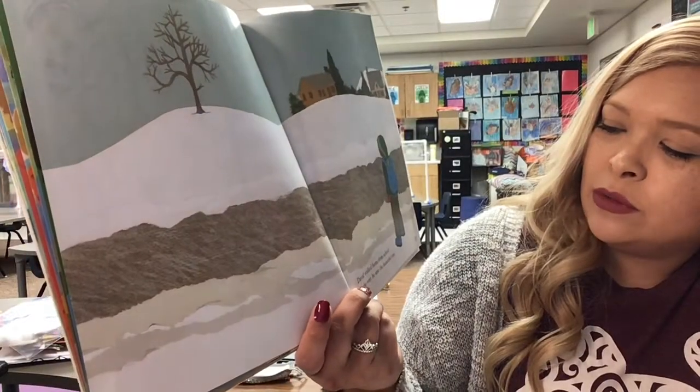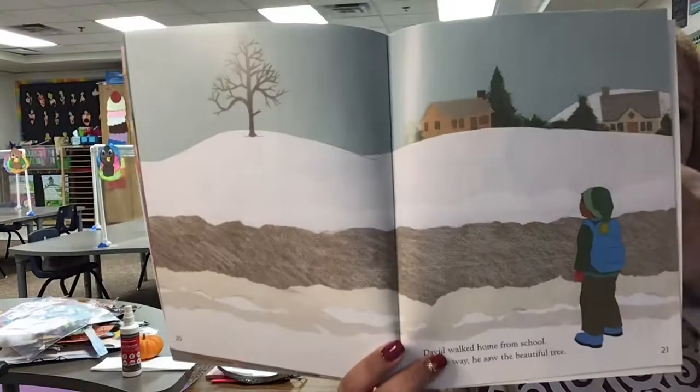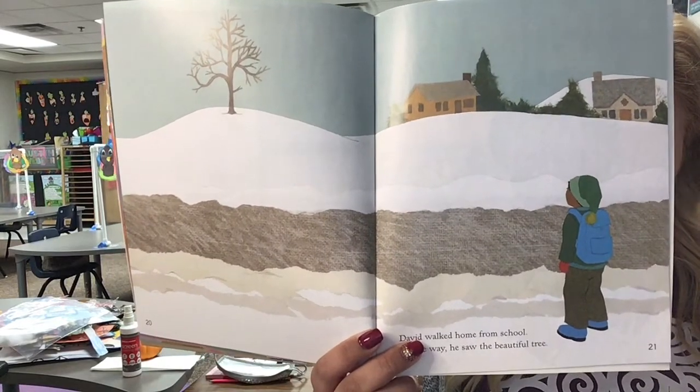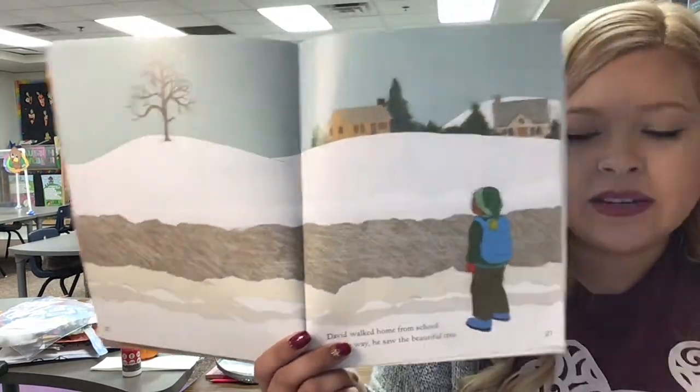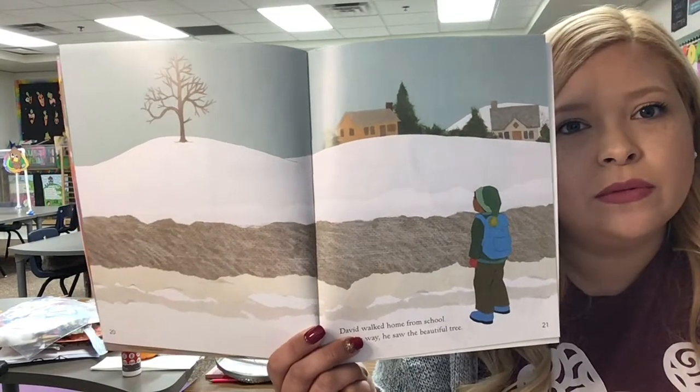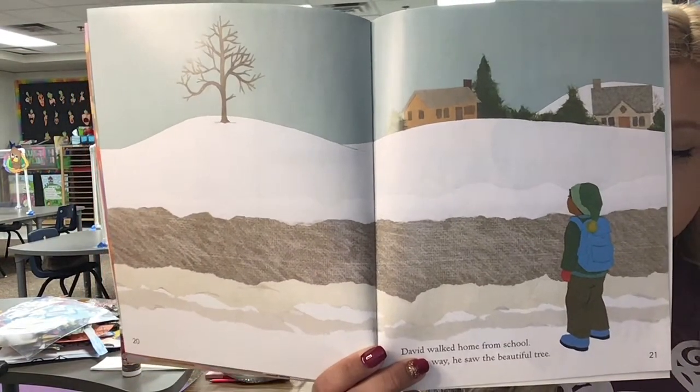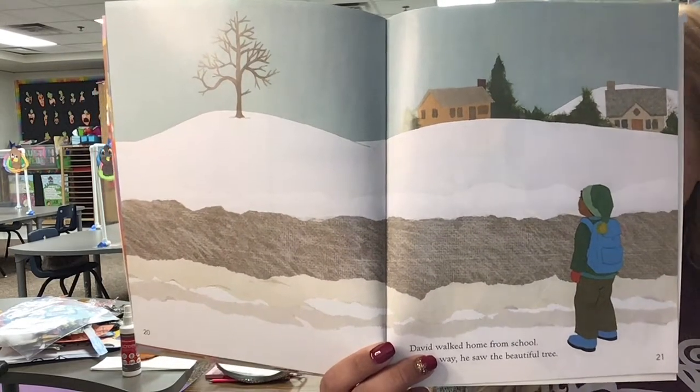David walked home from school. On the way, he saw the beautiful tree. So what does David see on the way home from school? He sees the beautiful tree, right, that he drew.